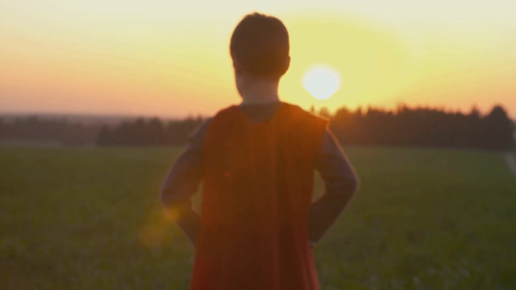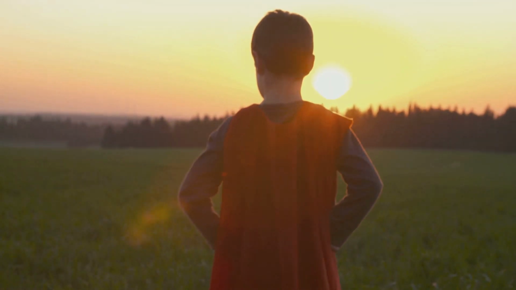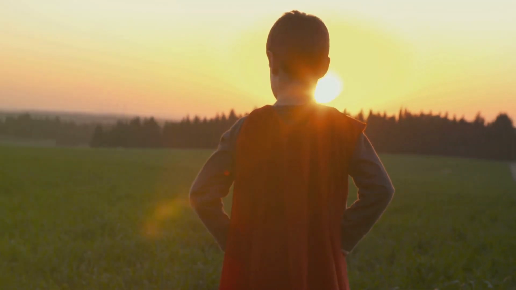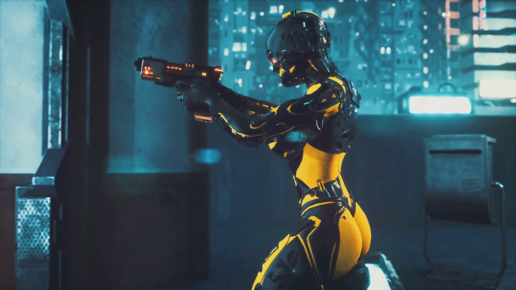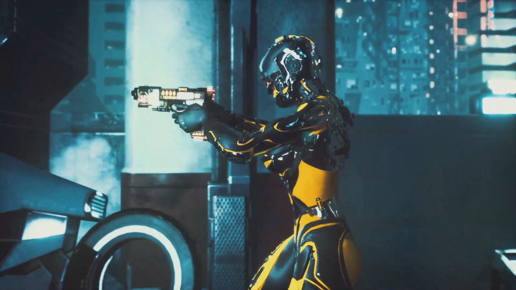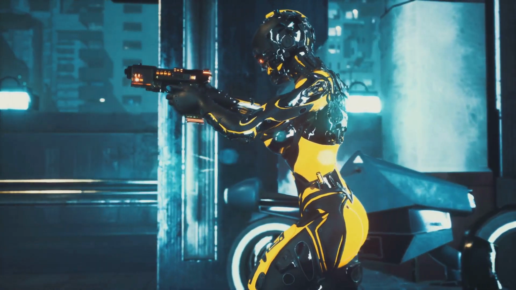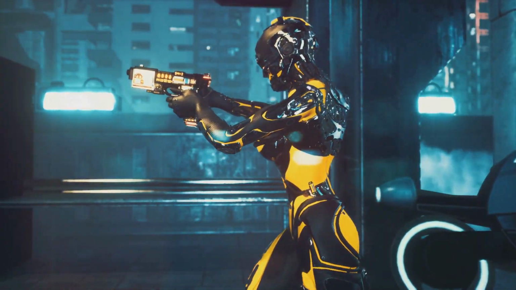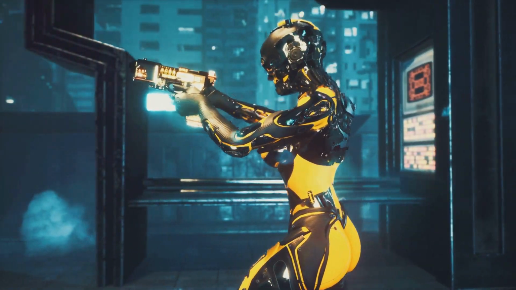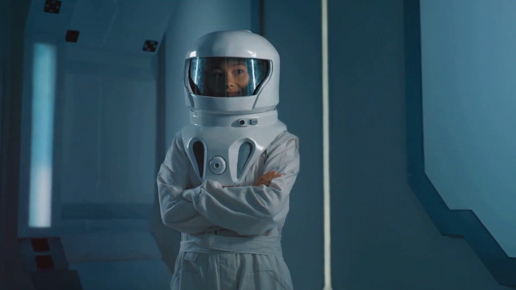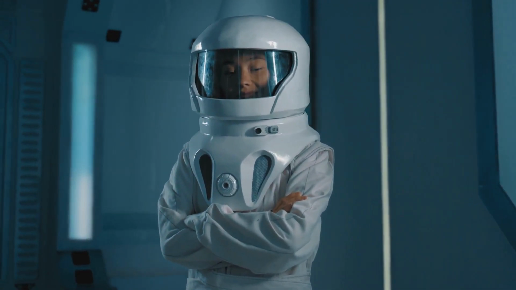Complexity and depth. Characters often begin as ordinary individuals who evolve through their journeys. Take Ellen Ripley from Alien. She starts as a crew member and transforms into a fierce warrior, challenging not only the monstrous alien, but also the gender norms over time.